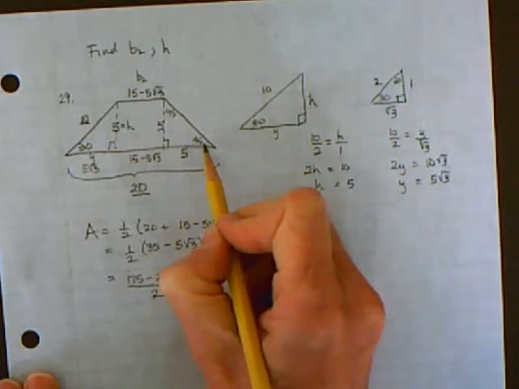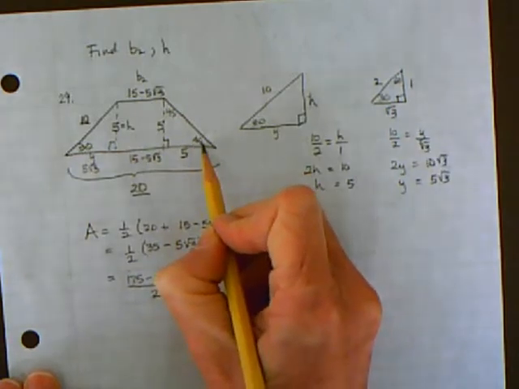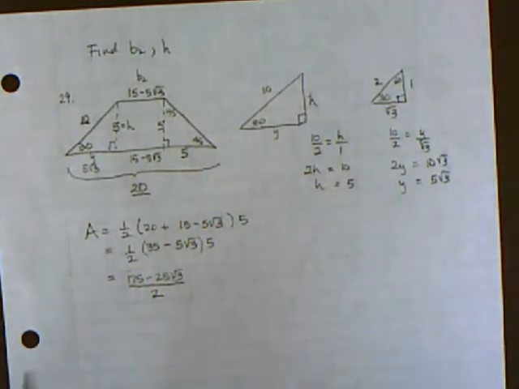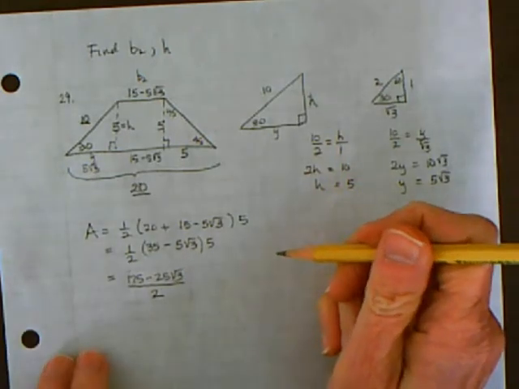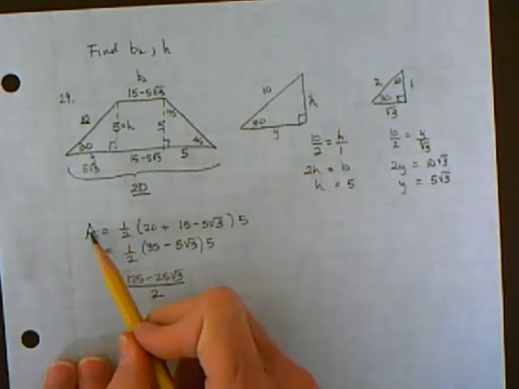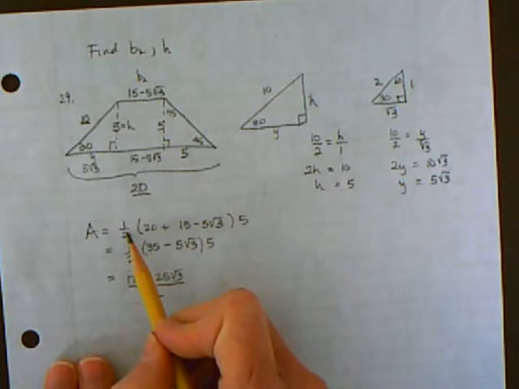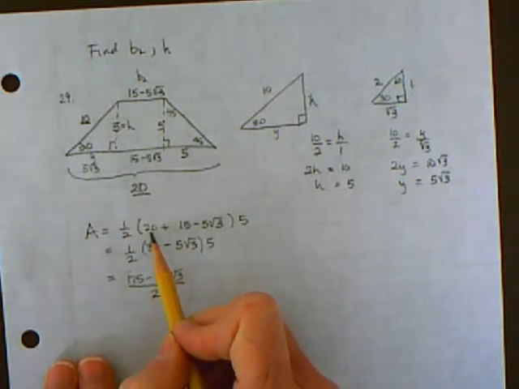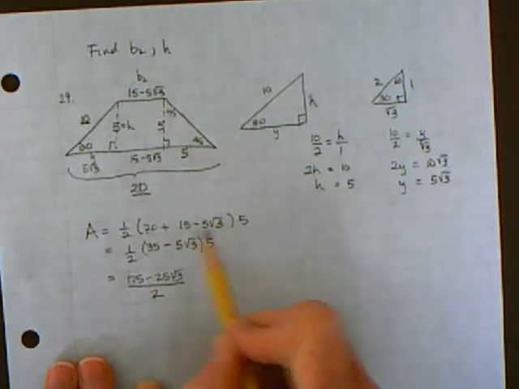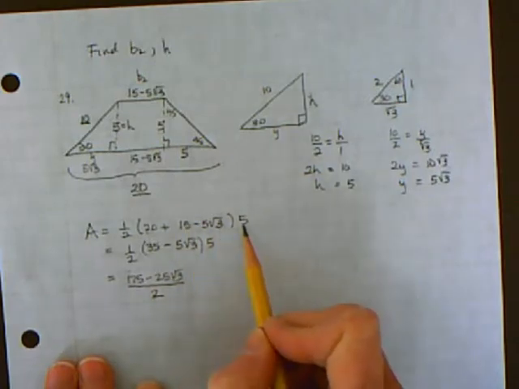I know this one's 45. It might help if you follow along in your book when you're watching this video. Okay, so the area of a trapezoid equals 1/2 the height times the sum of the bases. I know just this base only. I don't know the second base, and I don't know the height. I've got to figure out the base and the height.